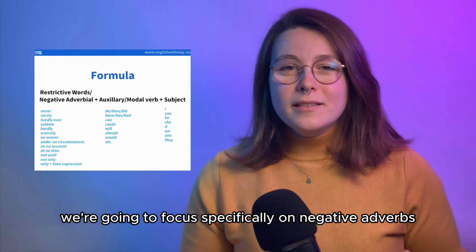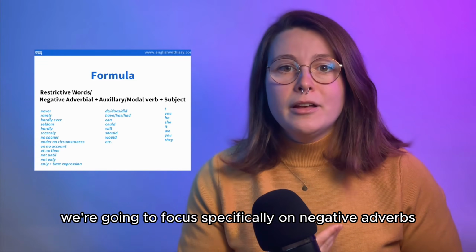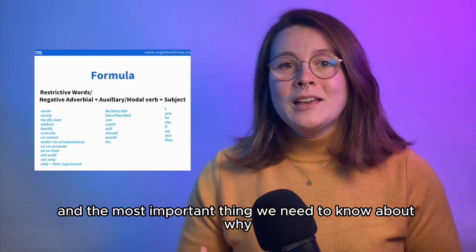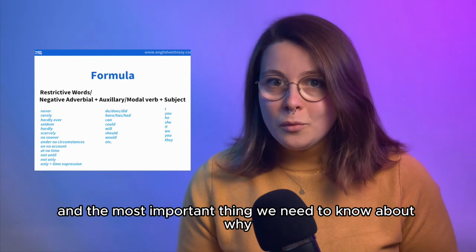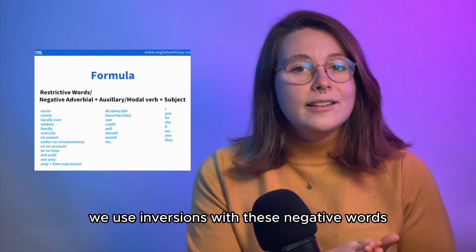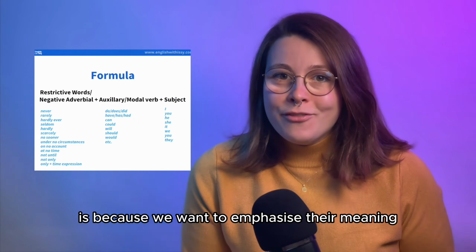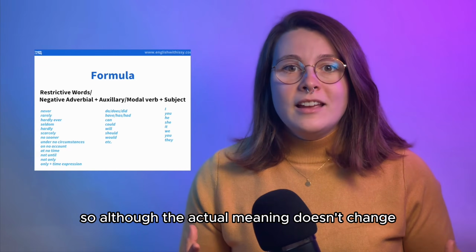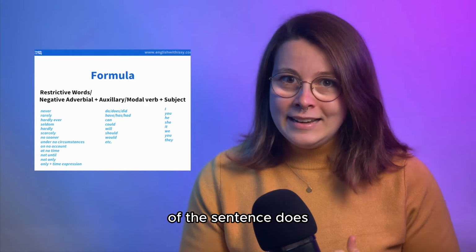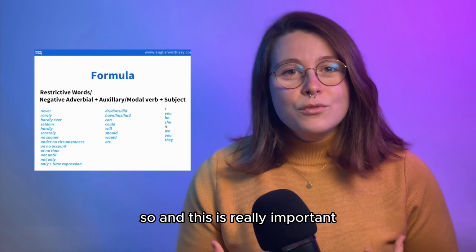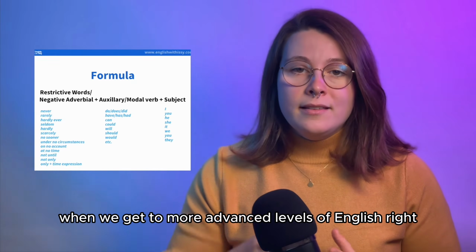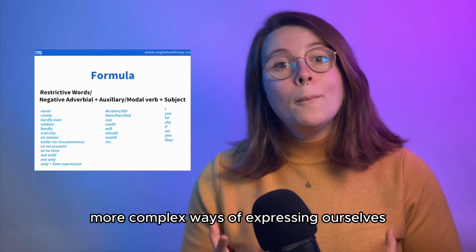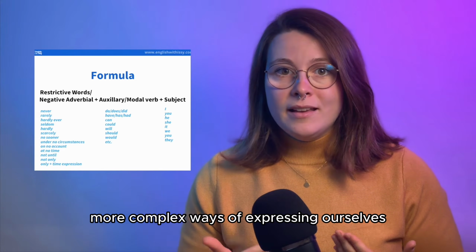We're going to focus specifically on negative adverbs and adverbial phrases. And the most important thing we need to know about why we use inversions with these negative words is because we want to emphasize their meaning. So although the actual meaning doesn't change, the strength of the sentence does. And this is really important when we get to more advanced levels of English, right? We need to learn different, more advanced, more complex ways of expressing ourselves.